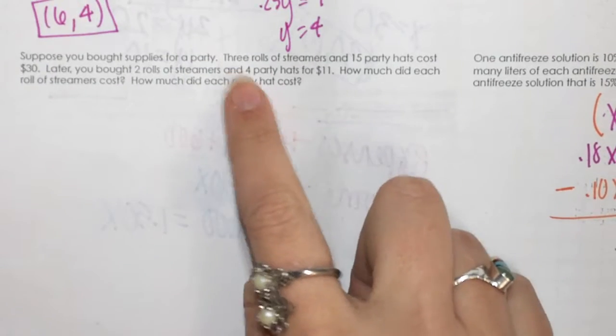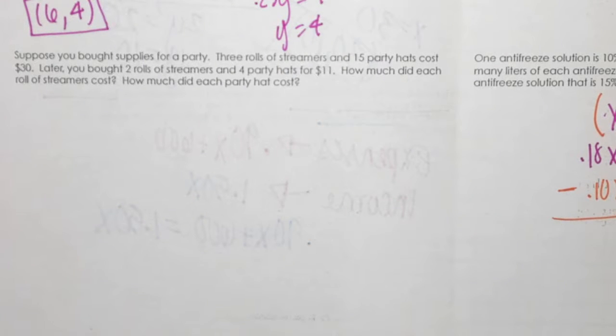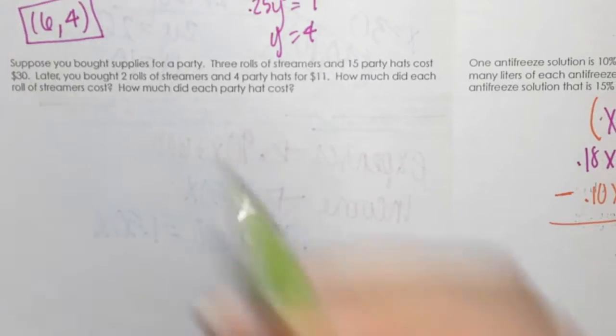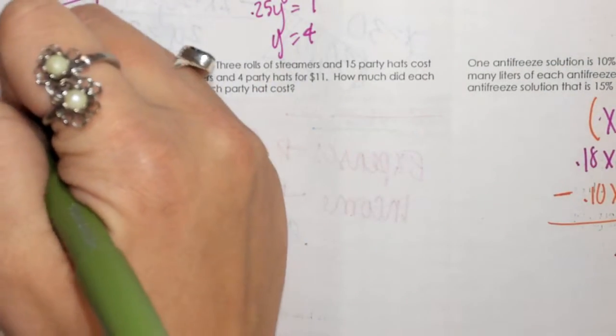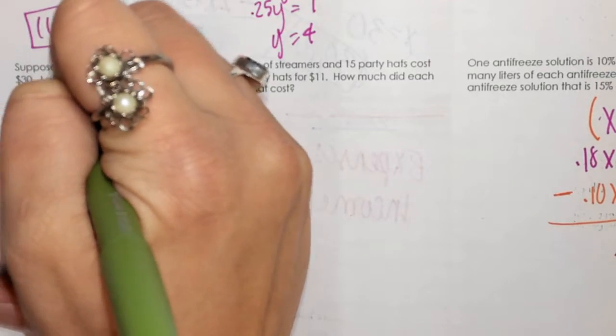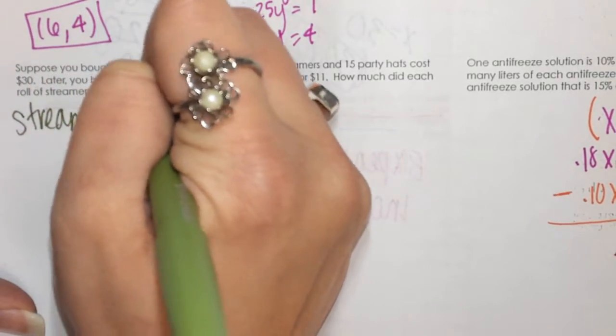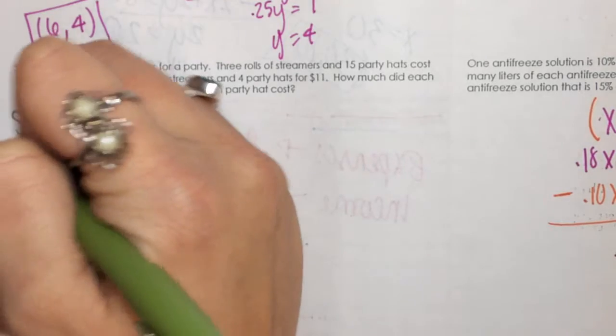Okay. All right, this says, suppose you buy party supplies. You buy 3 rolls of streamers and 15 party hats, and it costs $30. Later, you buy 2 rolls of streamers and 4 party hats for $11. How much did each roll of streamers cost? How much did each party hat cost? All right, so what's our unknown? Streamers and party hats.